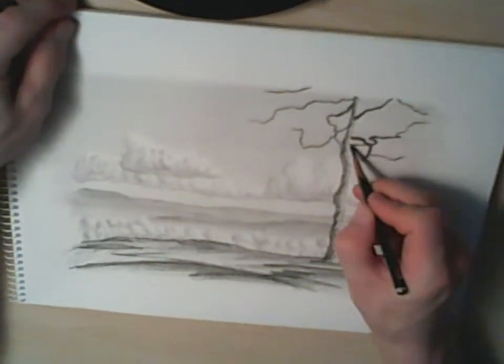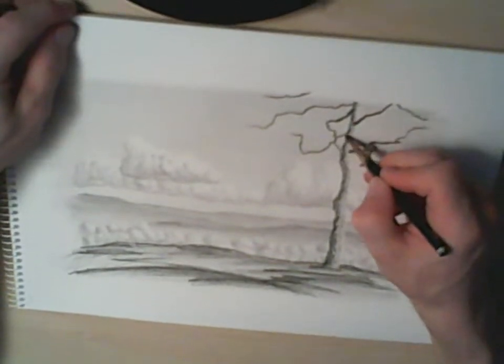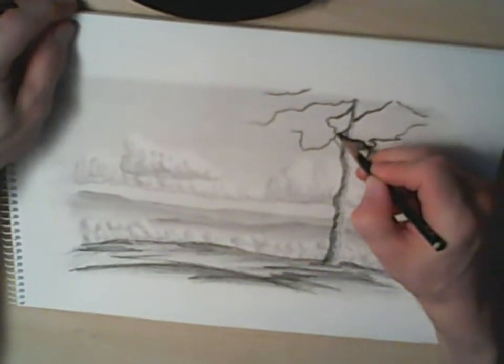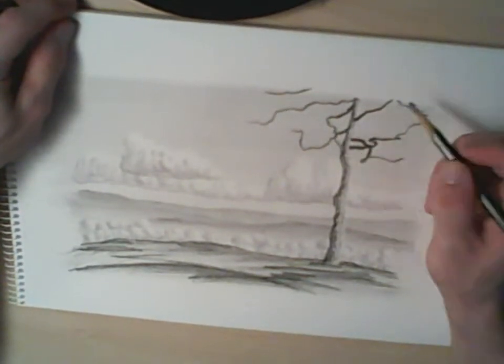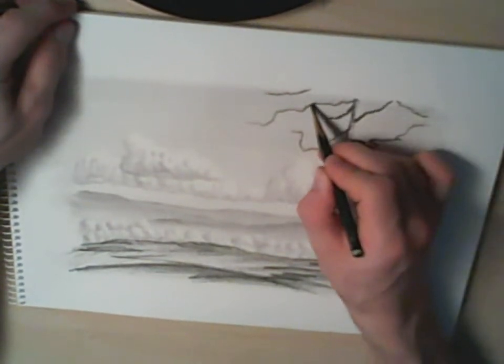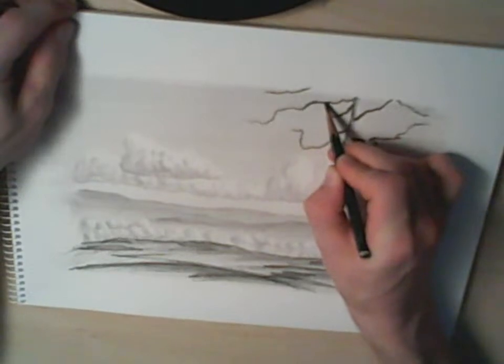Thicker as well. And this one right here.